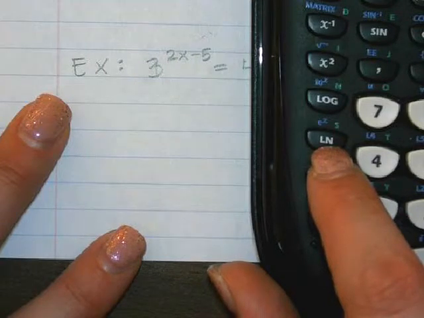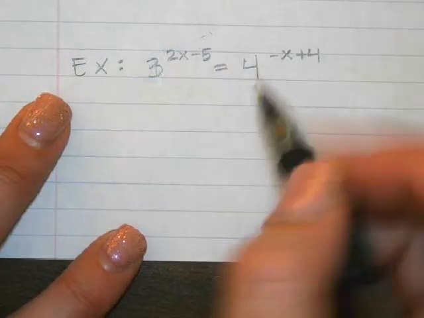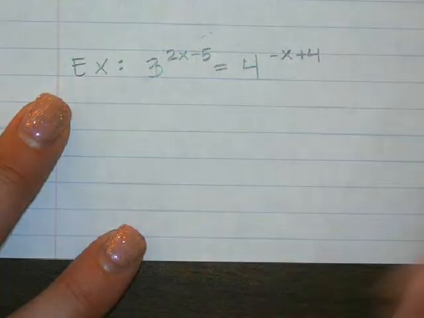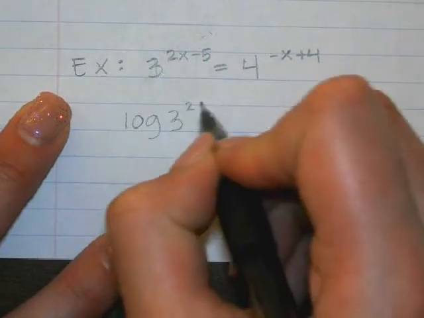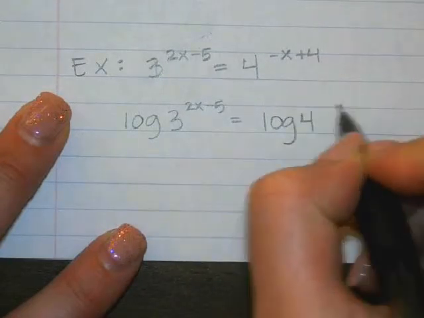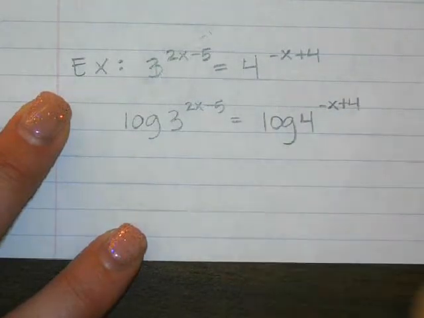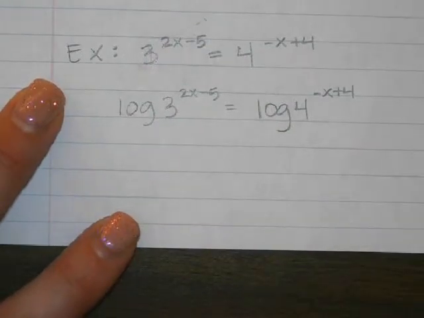So would you guys rather do log or ln? Log. Okay. So what we're going to do is we're going to log each side. So I'm going to write log of 3 to the 2x minus 5 equals log of 4 to the negative x plus 4. So I did the same thing to each side.